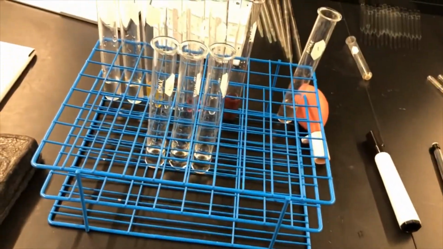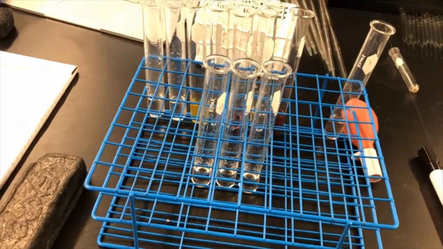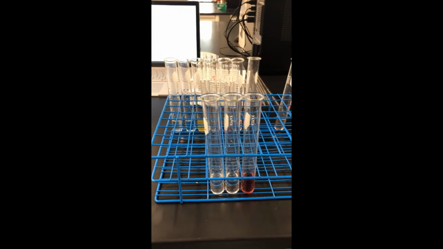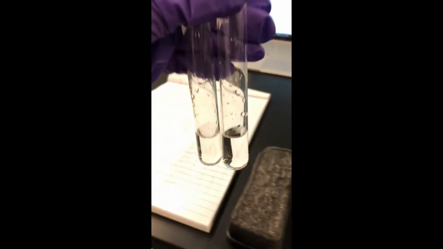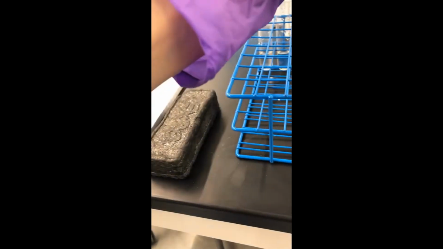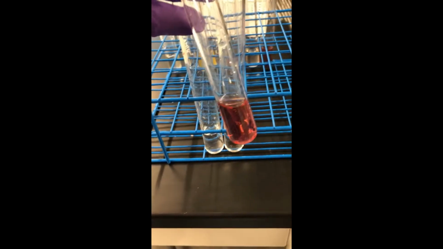So I'm going to quickly add those unknowns, and then I will start recording again. Okay, so I just added those unknowns, and as you can see, unknowns A and B stayed pretty clear, whereas unknown C turned pink.